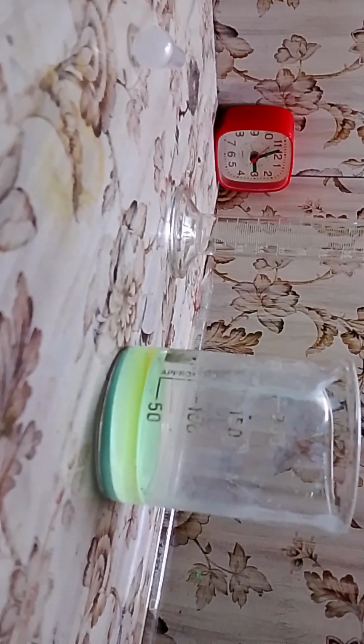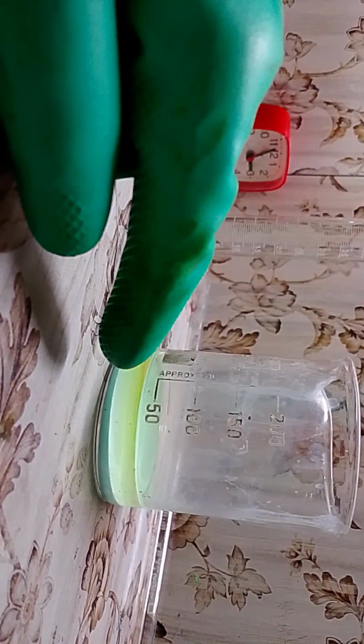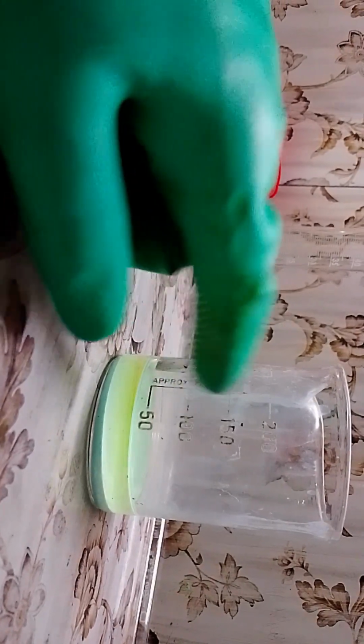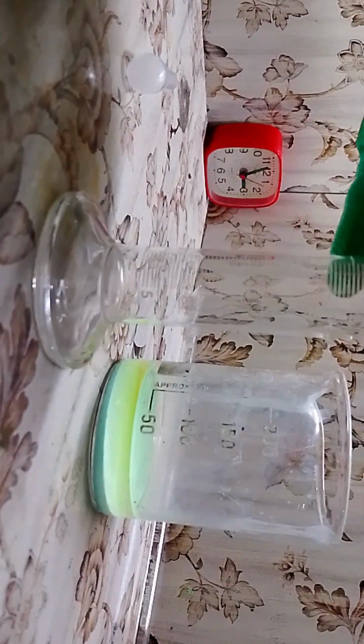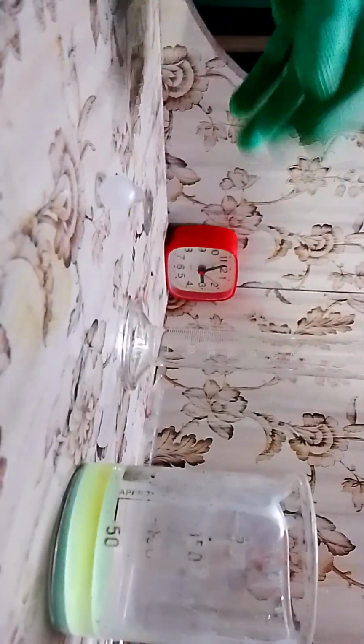Okay, so now we are going to do the reaction. You can see we are going to extract it. There's a lot of yellowness in here, which you will also be able to see in this measuring cylinder as soon as we extract it. So let's start.